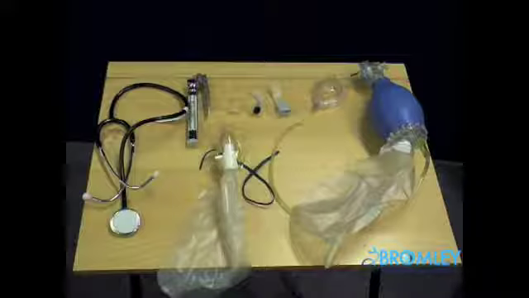This video will revise the initial assessment of an airway, the utilisation of airway manoeuvres, the utilisation of airway adjuncts, and then the ability to take over ventilation using a bag valve mask until a definitive airway can be achieved. Take a moment to familiarise yourself with the equipment and to think about the anatomical differences between an infant, a child, and the adult airway.